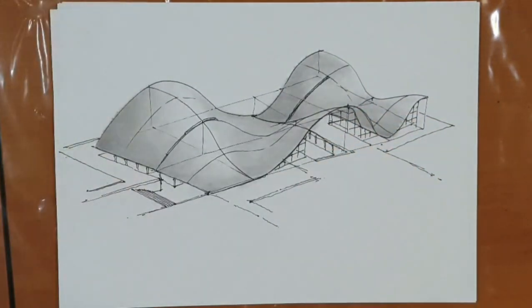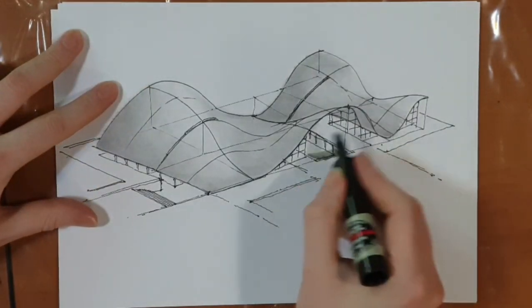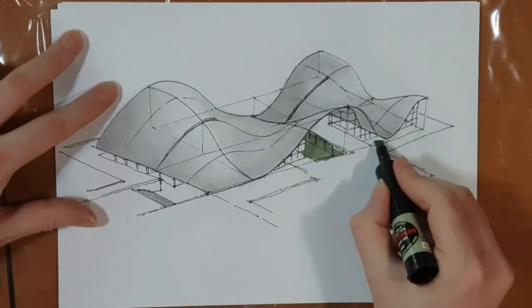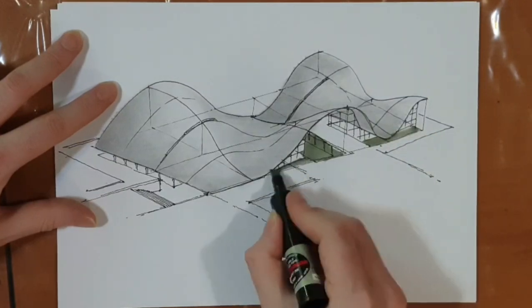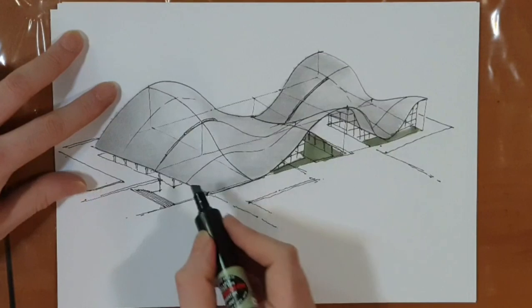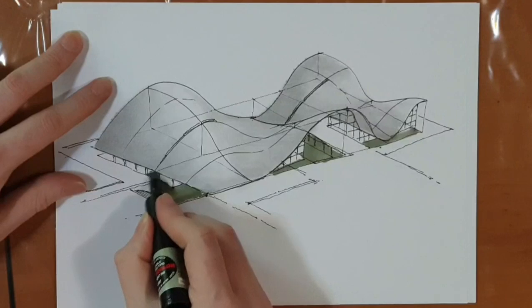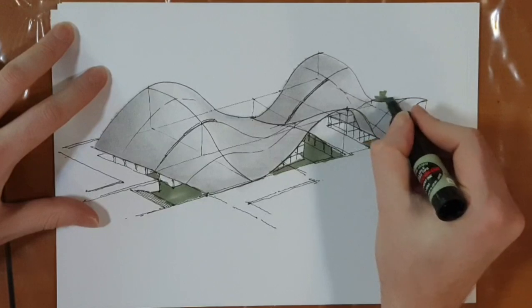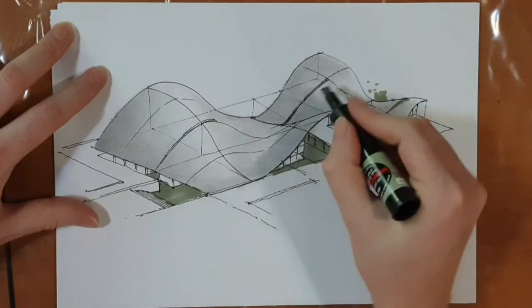So it's time for adding some colors with markers. Adding some colors, such as trees behind your buildings, helps you to present your form better.